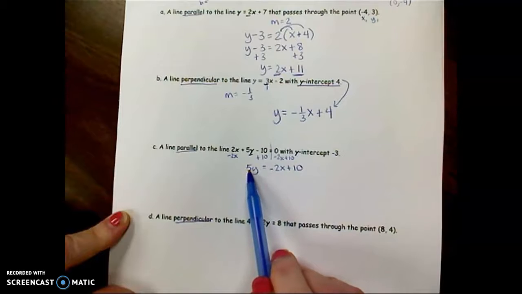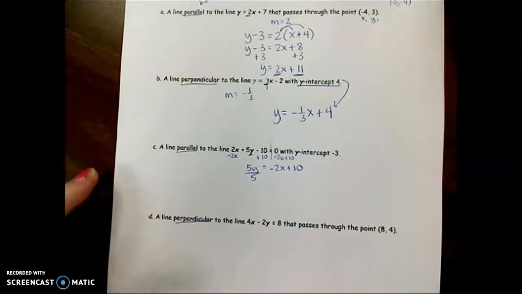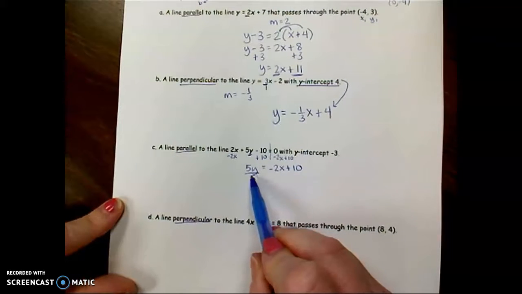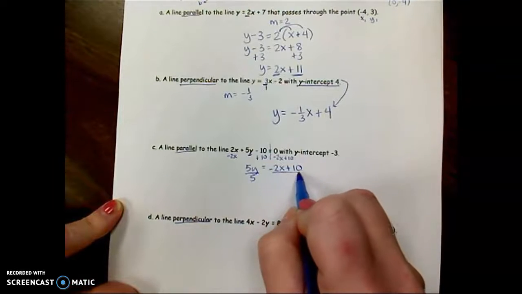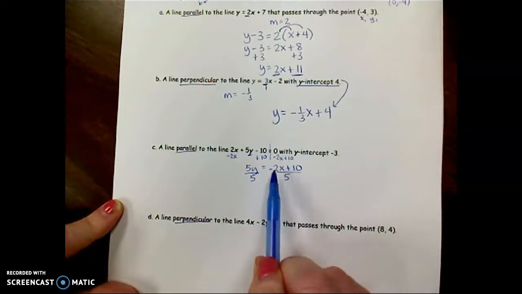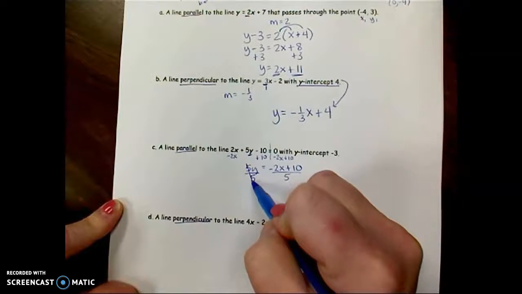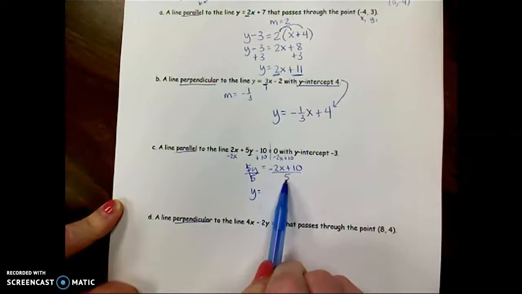So I need to get rid of the 5, undoing multiplication using division. And this is where several students messed up again. They divided this side by 5, but they only divided part of this side by 5. This whole side has to be divided by 5, which means both terms get divided by 5, not just the y-intercept.